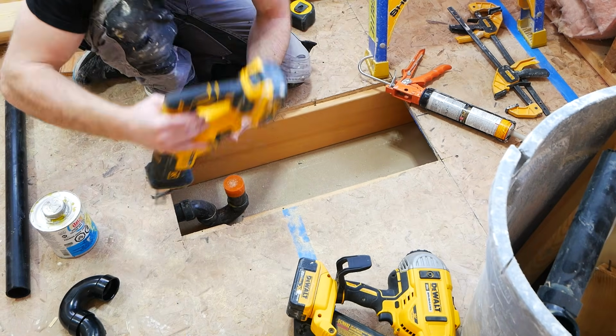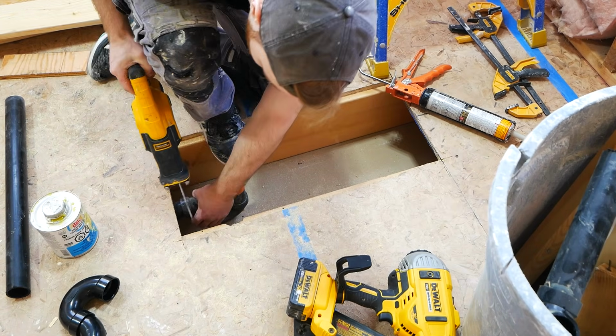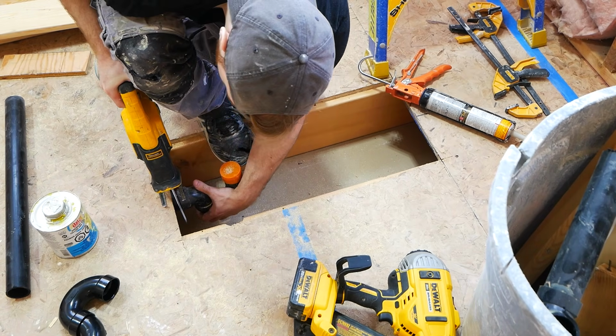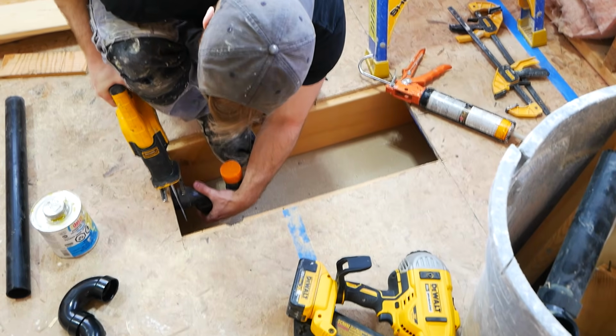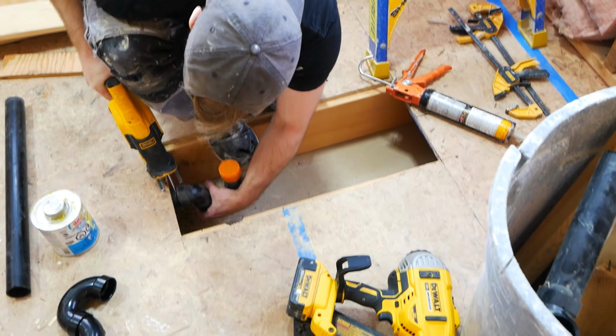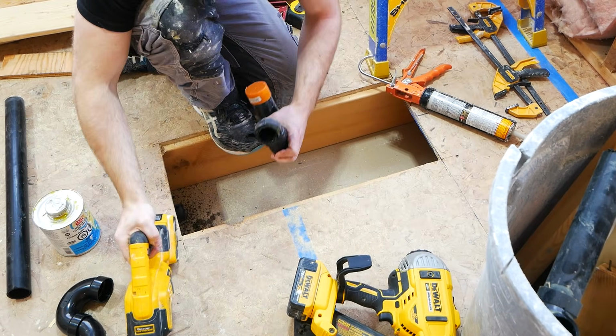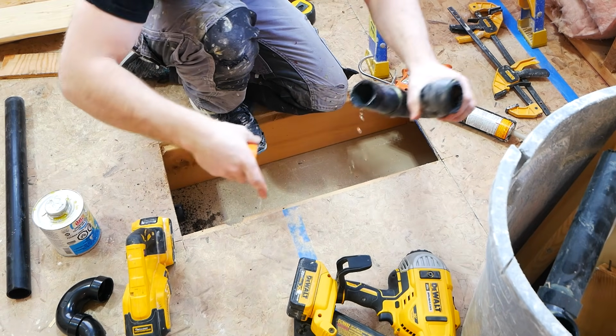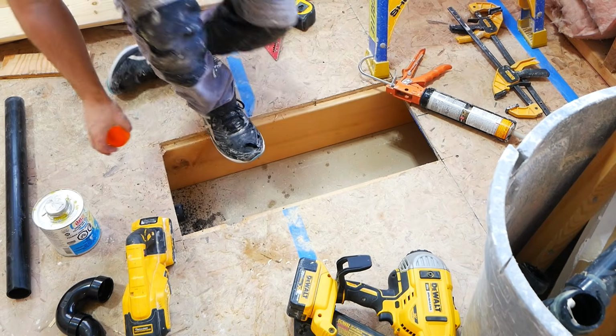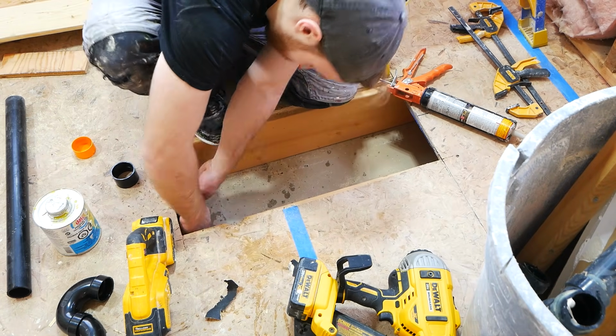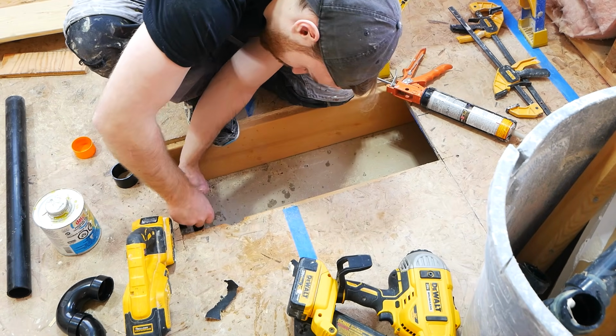In our project here, this is 1.5 inch ABS. You may have PVC or you may have a different diameter pipe, so you're going to have to ensure that you're using the correct fittings and type of material. I'm going to take a fine tooth blade on the Sawzall here and just cut off the old P-trap. We're not going to reuse that. That thing's garbage.